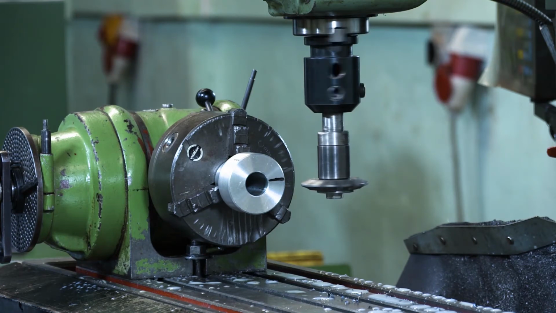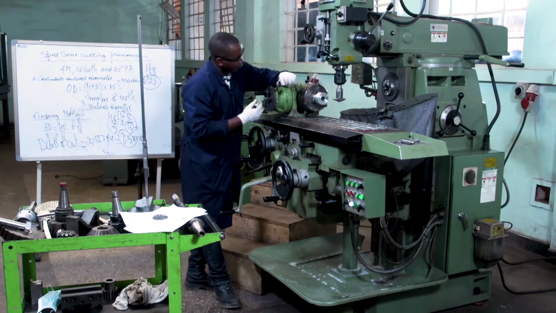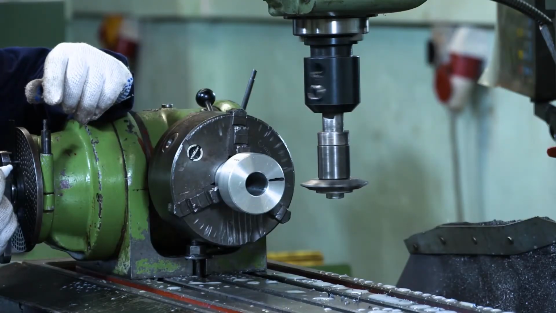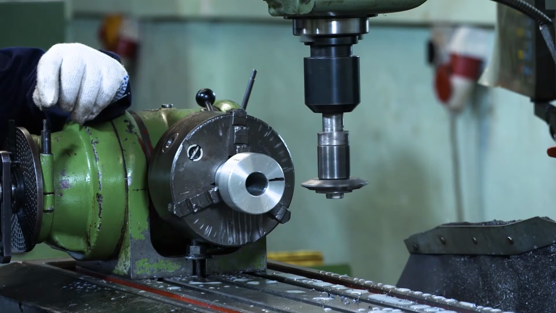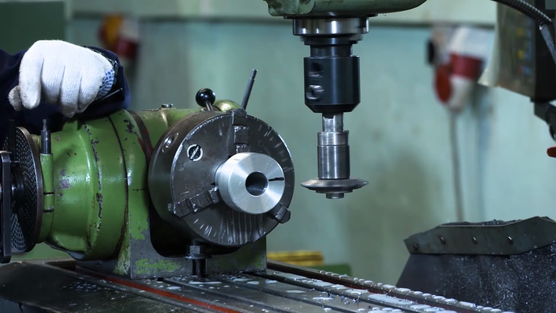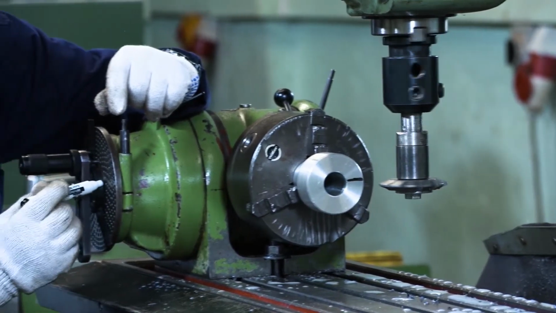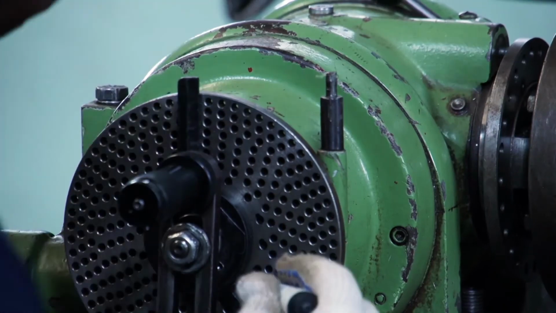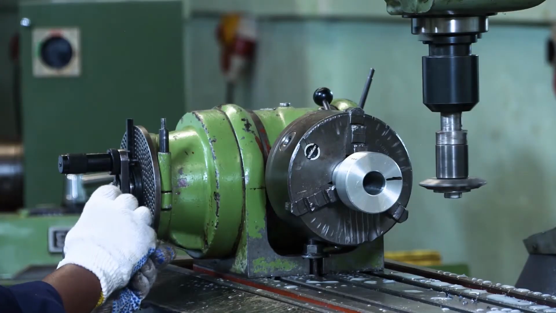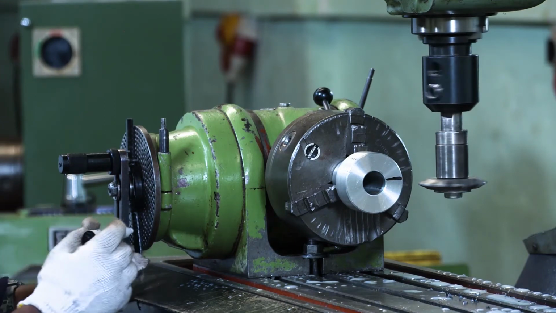2 full turns of index crank plus 8 holes on the 16 hole circle. You are going to see the importance of the indexing plate. We have to account where the 8 holes will be added after 2 full turns of index crank. 1, 2, 3, 4, 5, 6, 7, and 8.